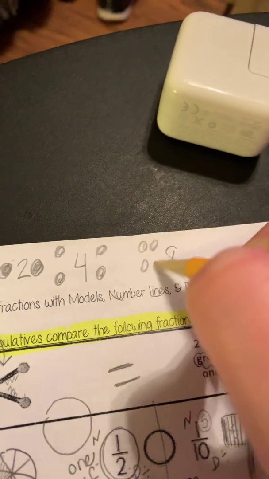So fractions are the opposite of whole numbers, because we know if I have 2 pencils, that's less than 4 pencils. And 8 pencils is more than 4 pencils, and 8 pieces is more than 2. But these are whole numbers, as in whole amounts, whole circles, 2 whole circles, 4 whole circles, 8 whole circles.